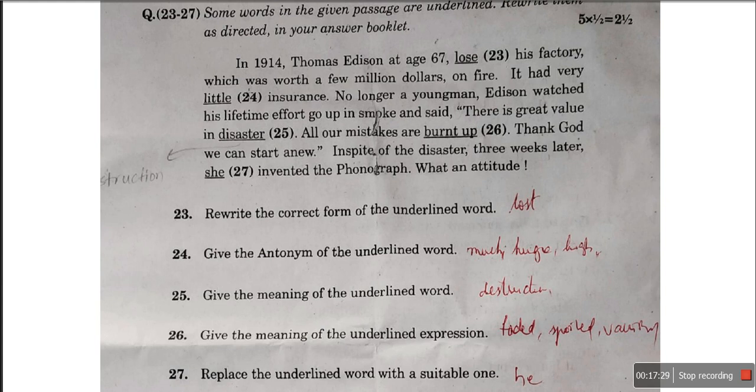Next, the 24th one is the antonym of the underlined word. What is the underlined word here? Little. Little is small. So what is the antonym? Large, big, like that. Okay. You can write any answer.